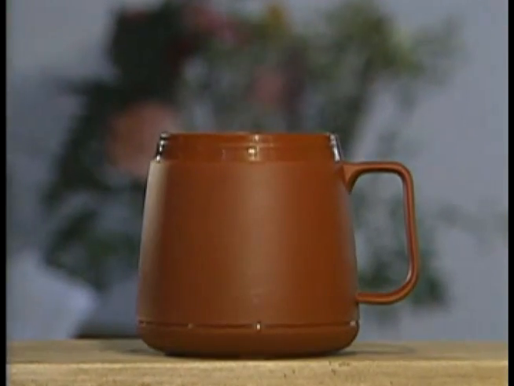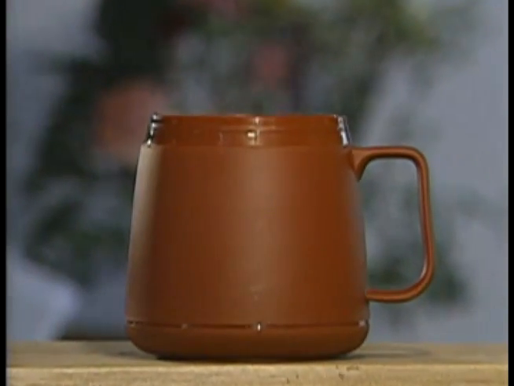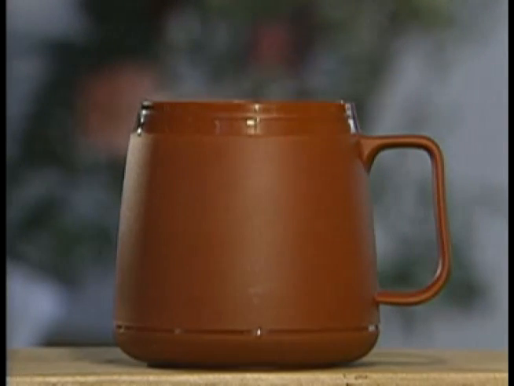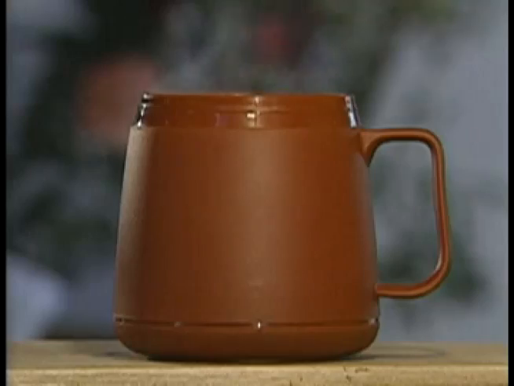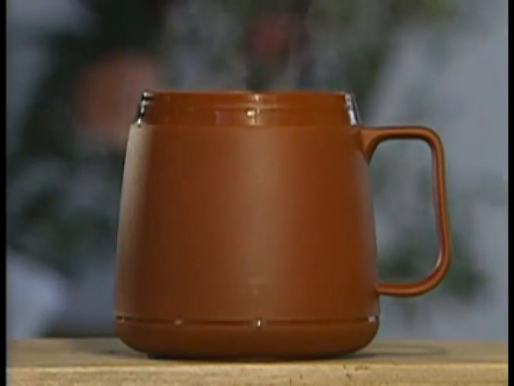Plastic is also an insulator. This plastic cup helps keep tea warm because the heat from the tea doesn't conduct easily through the plastic to the colder air around the cup.